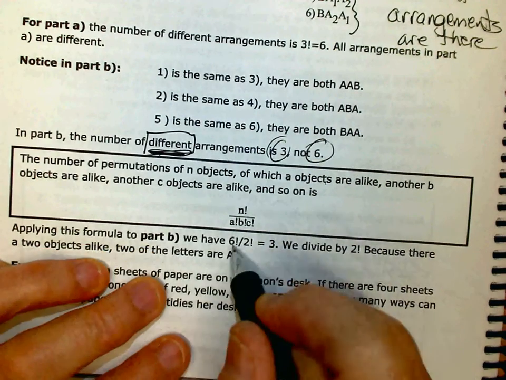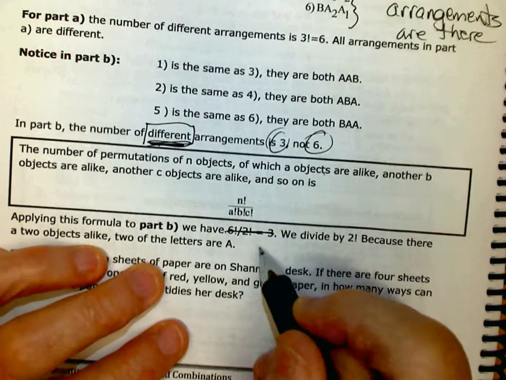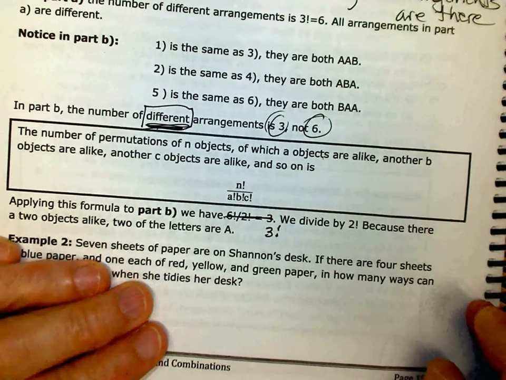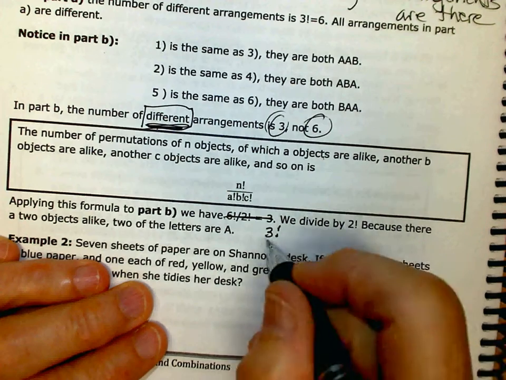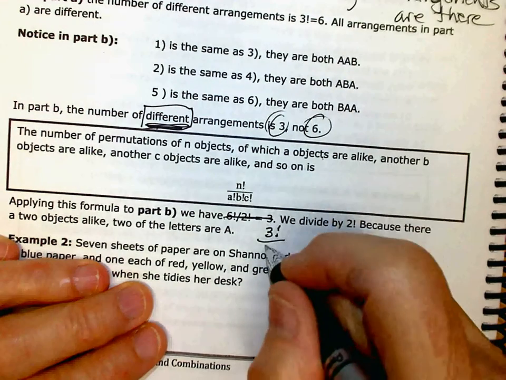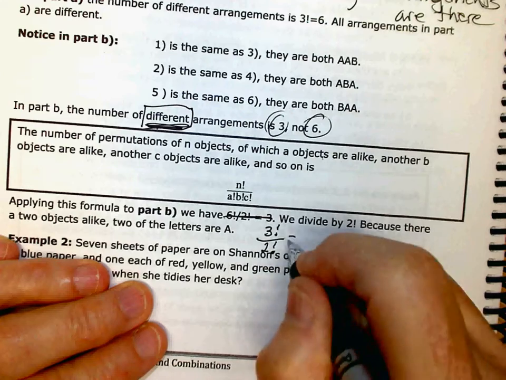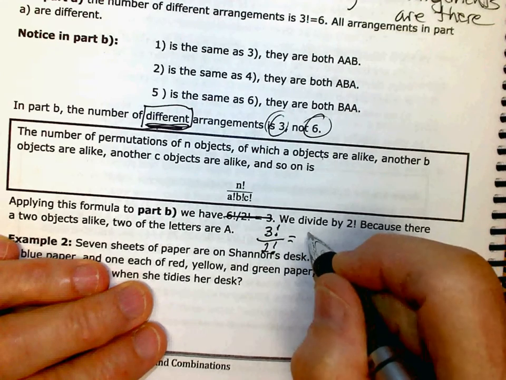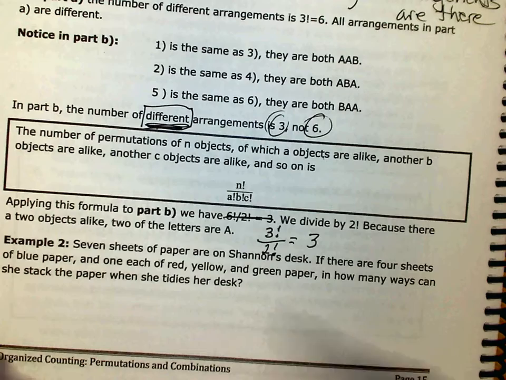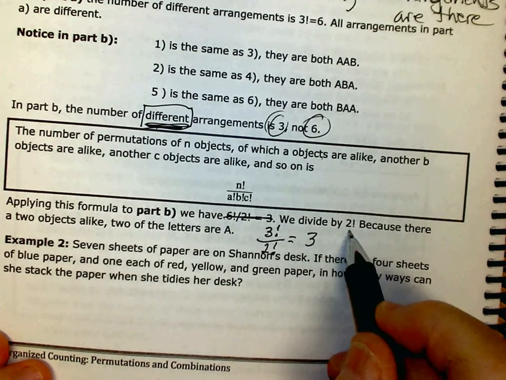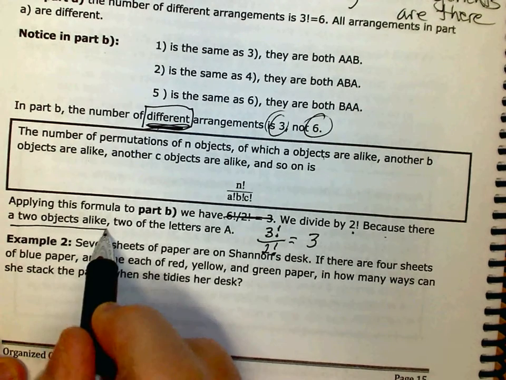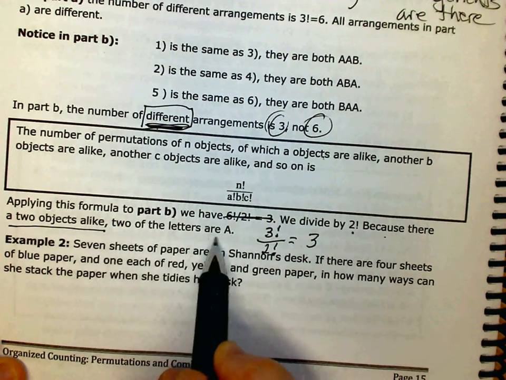There are 3 letters, so 3 factorial ways to arrange them, divided by 2 factorial because 2 letters are the same, and that works out to be 3. We divide by 2 factorial because 2 of the letters are A.